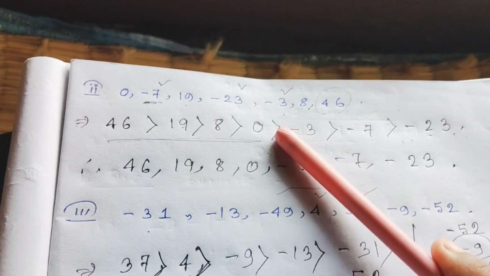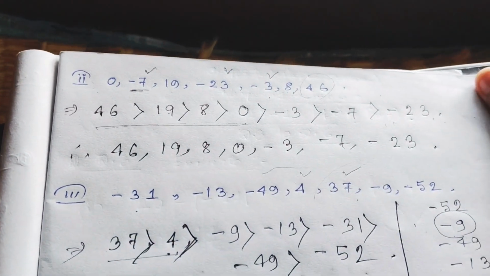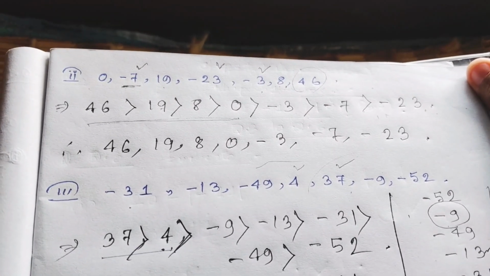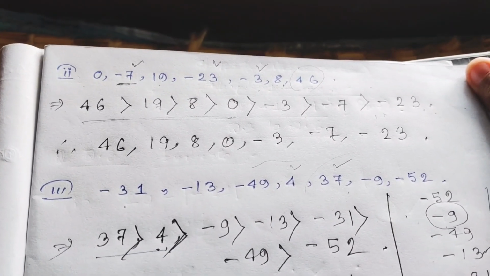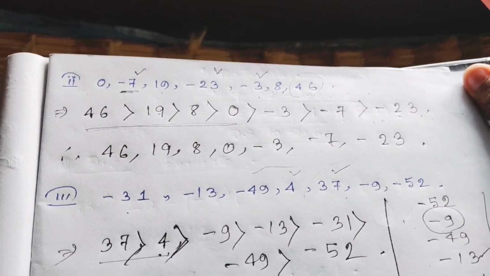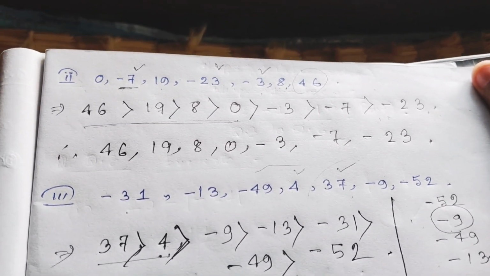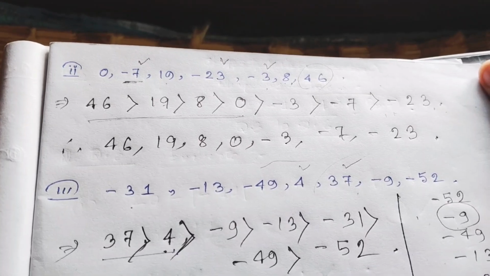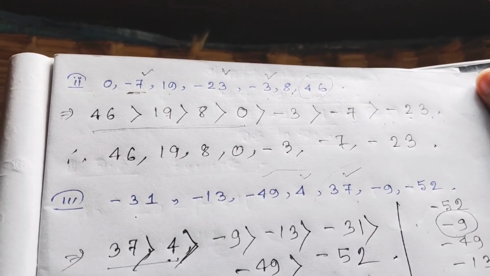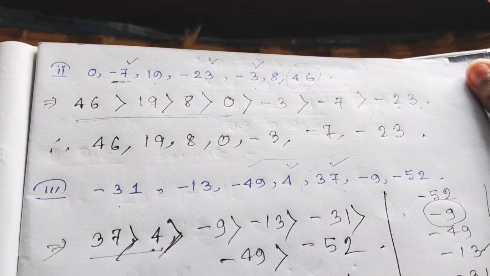46 is greater than 19, then 19 is greater than 8, then 8 is greater than 0. In this way we have arranged the positive integers. After the positive integers we will put the negative integers. You can see in this question we have three negative integers, right? Minus 3, minus 7 and minus 23.